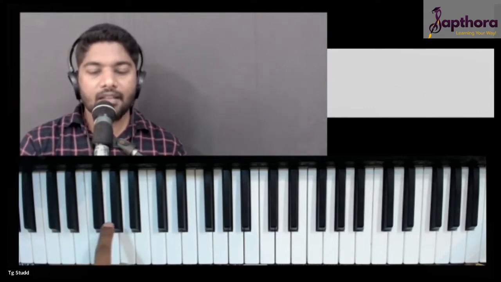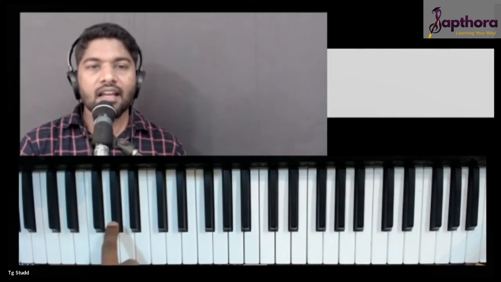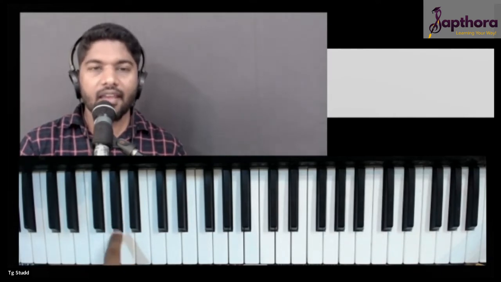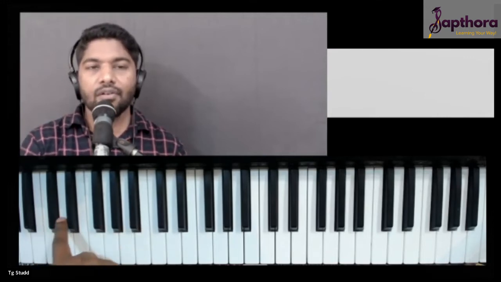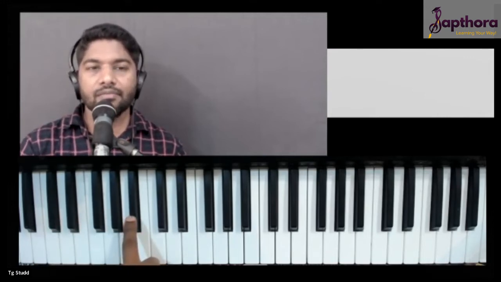This one is called G sharp or A flat. Now the next one is called A sharp or B flat. So now we got to know all the black keys also.